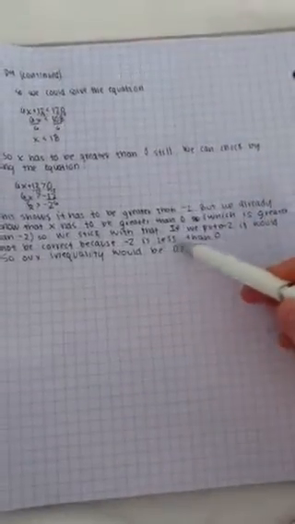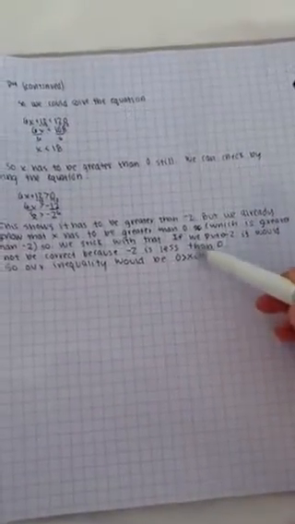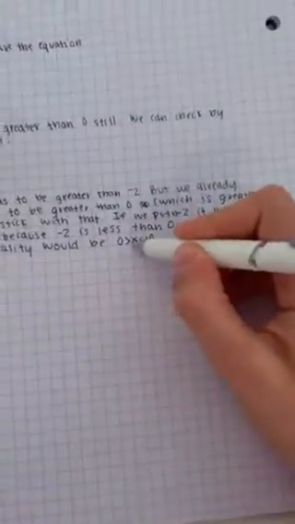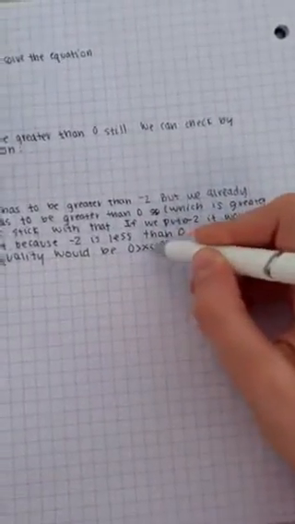If we put x is greater than negative 2, it would not be correct because negative 2 is less than 0. So our inequality would be, I'm sorry, x is greater than 0 and x is less than 18.